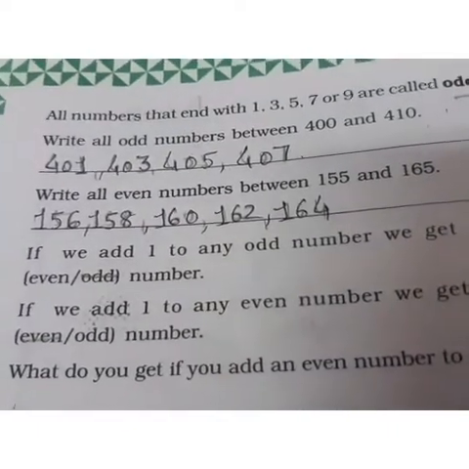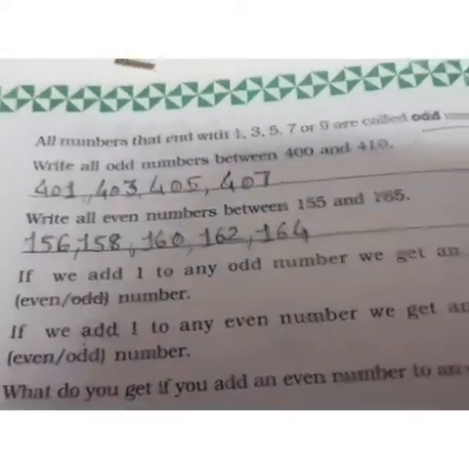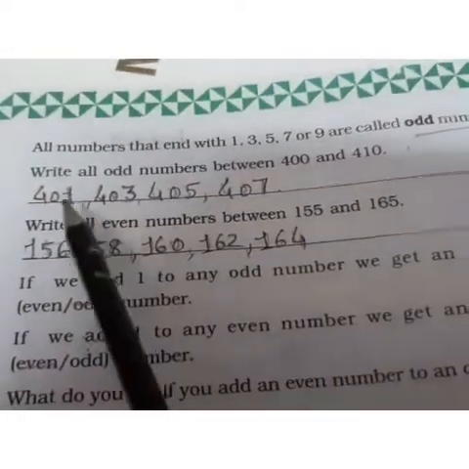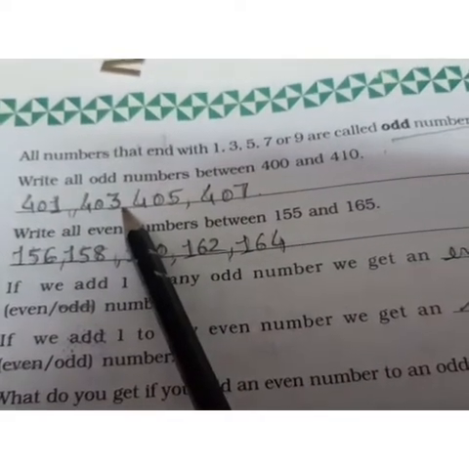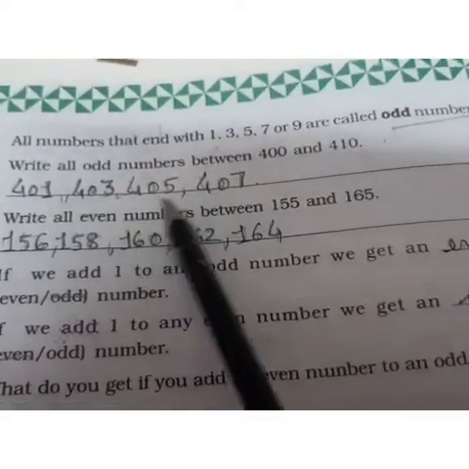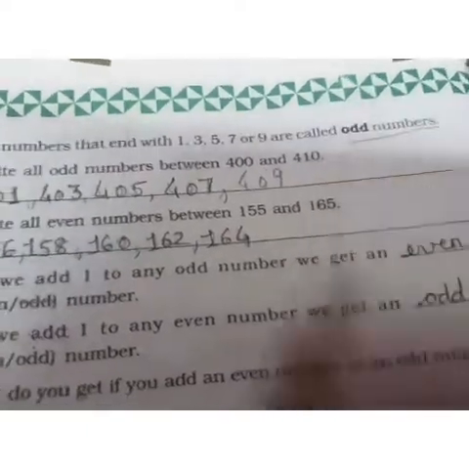Write all the odd numbers between 400 to 410. 400 is an even number, 401 ends with 1, 403, see the ending, 405, 407, and next is your 409.